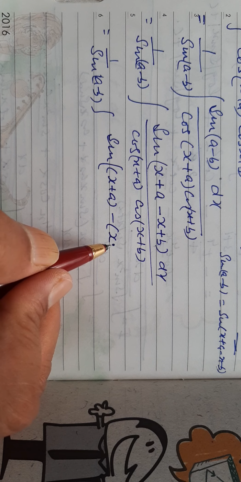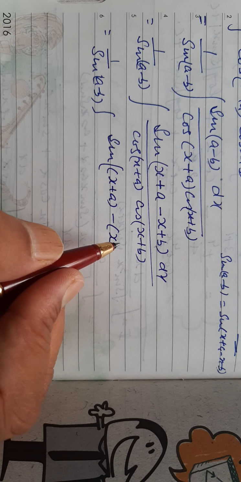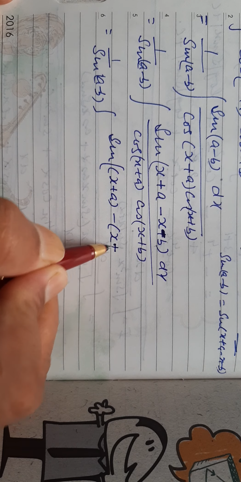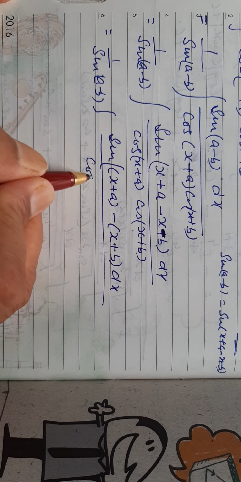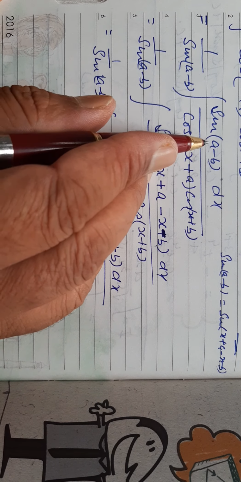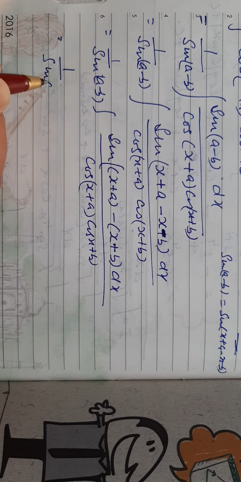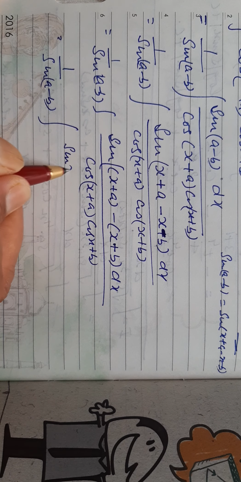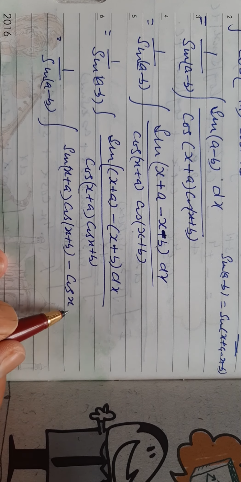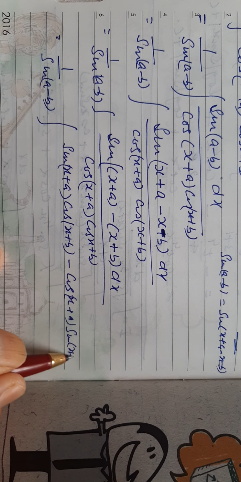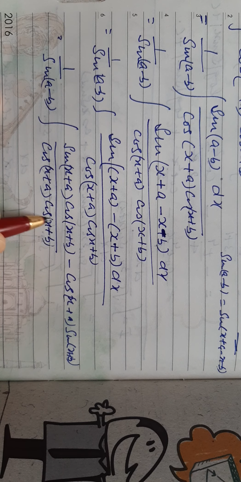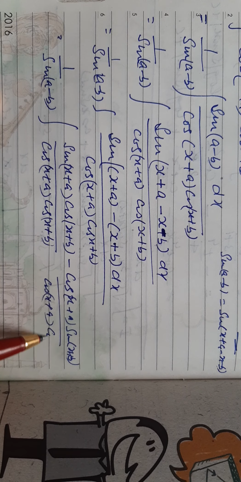Since we multiplied by sin a minus b, here it will be minus b, take common x plus b dx upon cos x plus a into cos x plus b. Here we are adding and subtracting x. So 1 upon sin a minus b into sin a minus b gives sin a cos b minus cos a sin b, and separate them with cos x plus a into cos x plus b.